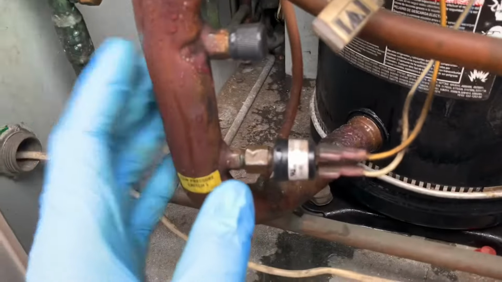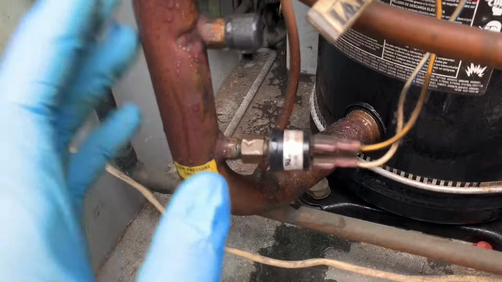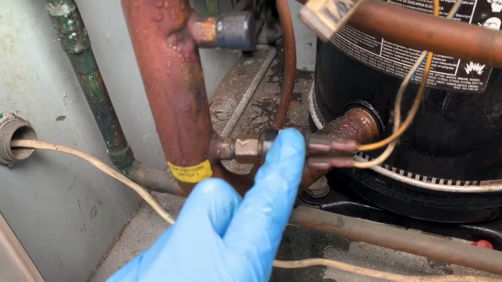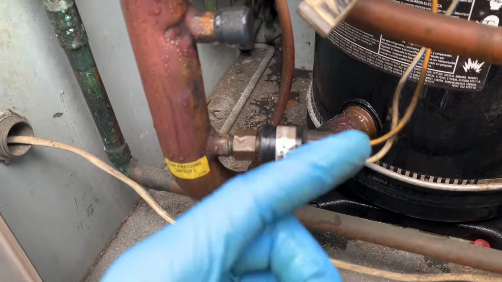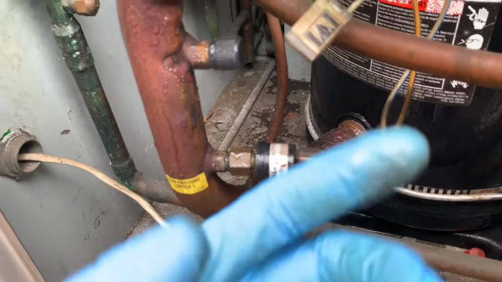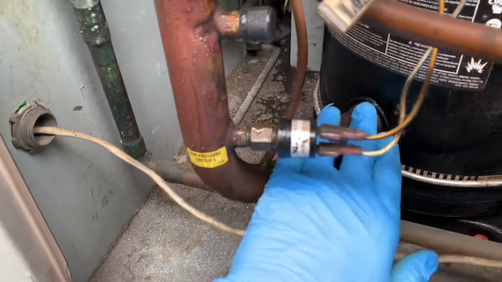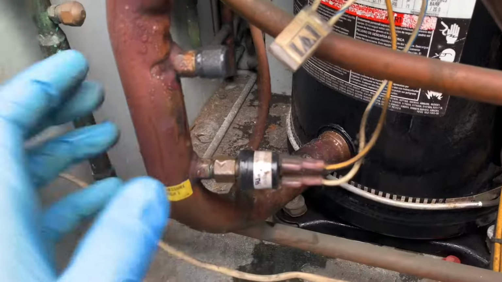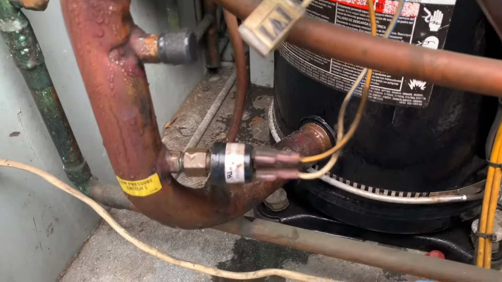And so I'm going to demonstrate what happens if the system pressure falls below the specified number on the switch, right? Because if the system pressure is low, it's bad for the compressor. The compressor is going to overheat, and there's not enough gas coming back to cool it down. It's bad for the compressor, so it's a safety.